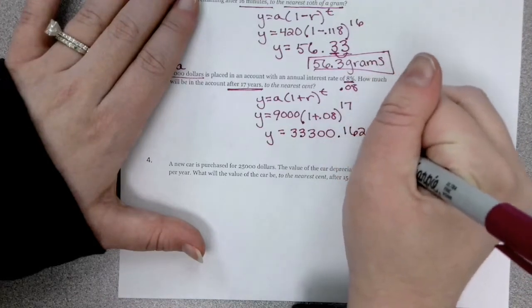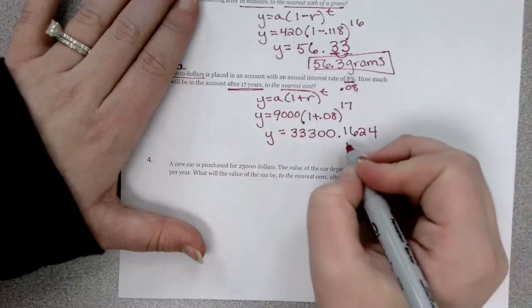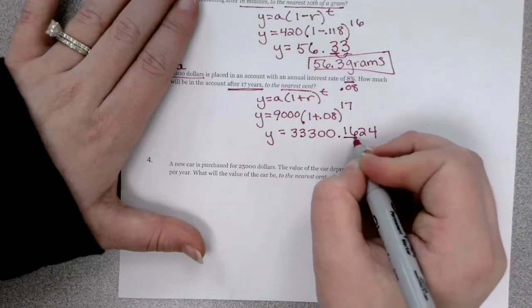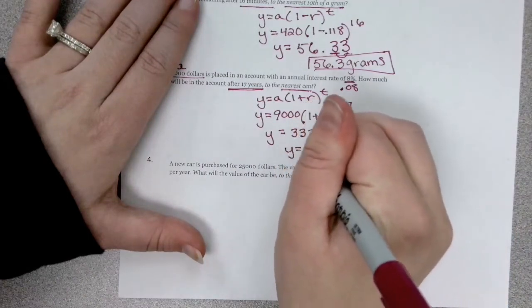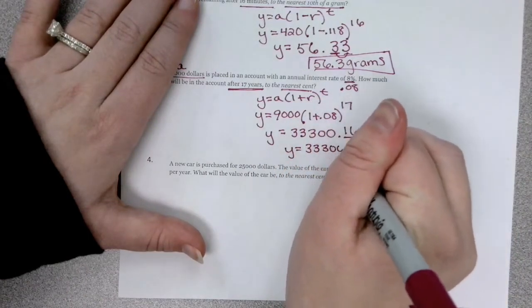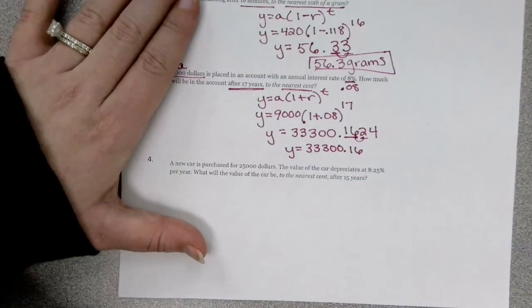But we're talking about the nearest cent, and nearest cent is 2 decimal places. So I'm going to look at the 2. Since 2 is less than 5, my final answer will be $33,300.16 in that account.